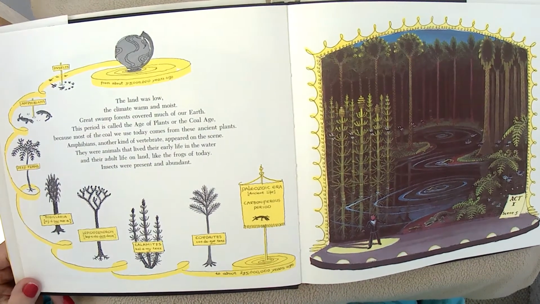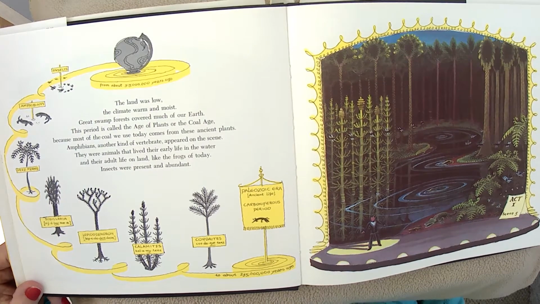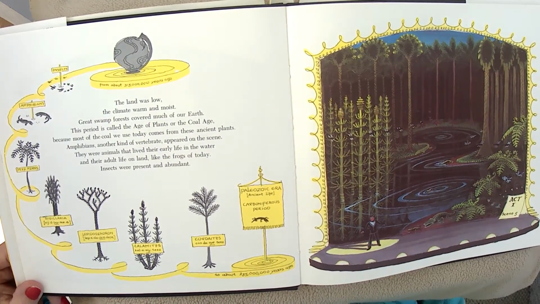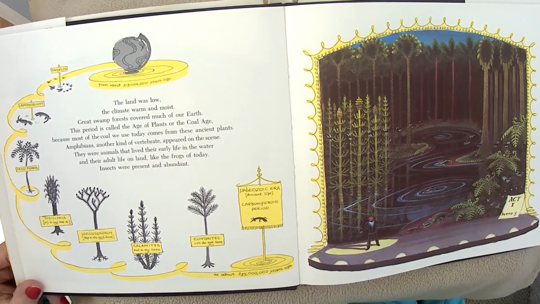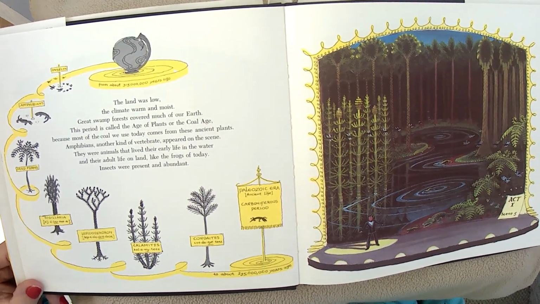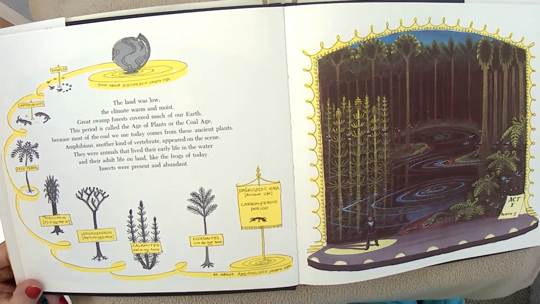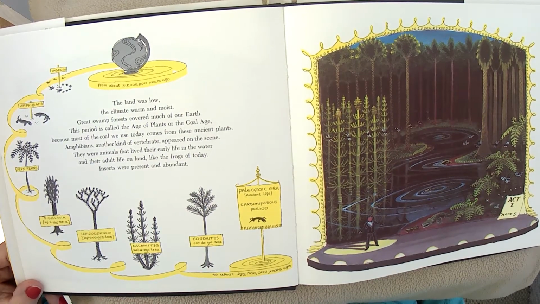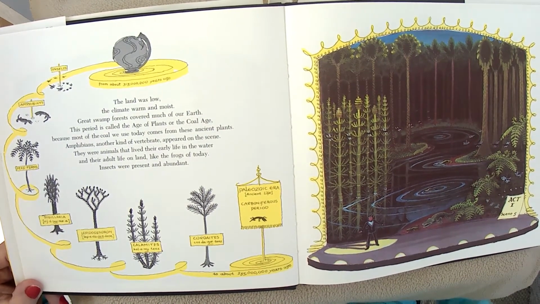The land was low, the climate warm and moist. Great swamp forests covered much of our earth. This period is called the Age of Plants, or the Coal Age, because most of the coal that we use today comes from these ancient plants. Amphibians, another kind of vertebrate, appeared on the scene. They were animals that lived their early life in water and their adult life on land, like the frogs of today. Insects were present and abundant.